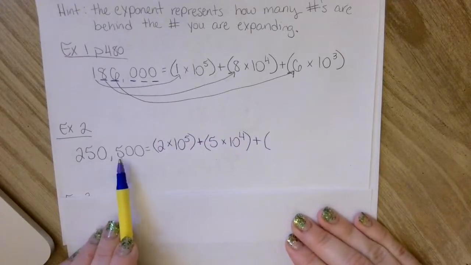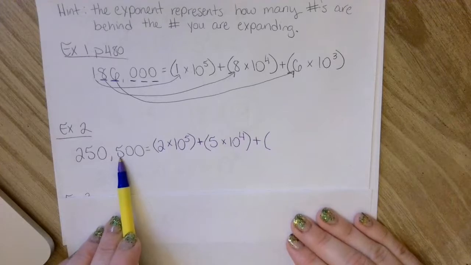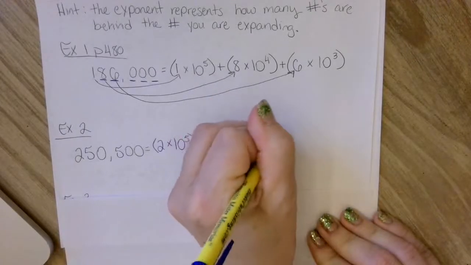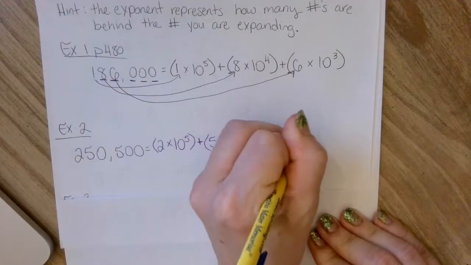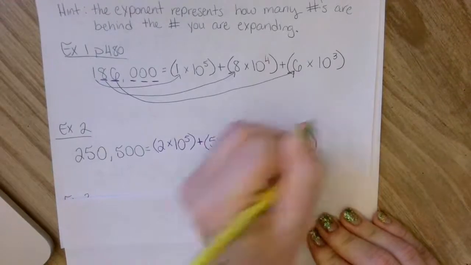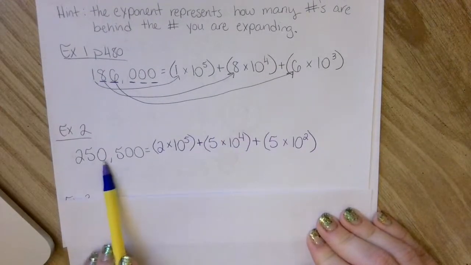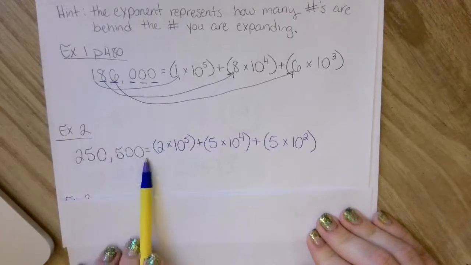So I'm going to move on to the second 5 right here. And I'm going to count how many places are behind that second 5. 1, 2. So that means that I'm going to do 5 times 10 to the 2nd power. And that is my full answer. Because I'm skipping the zeros.